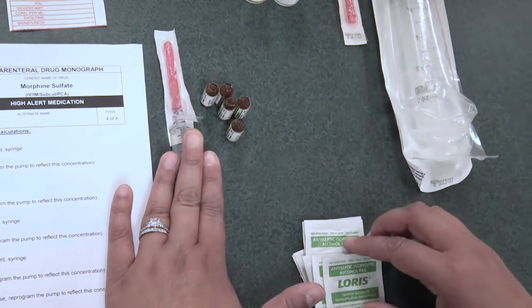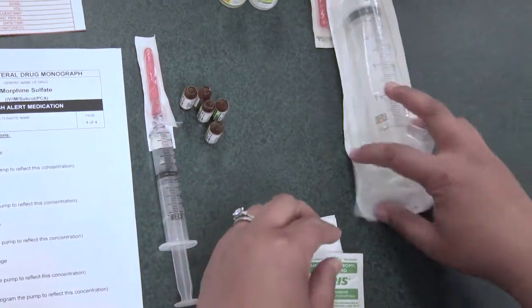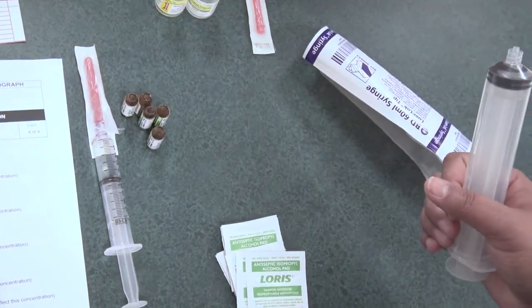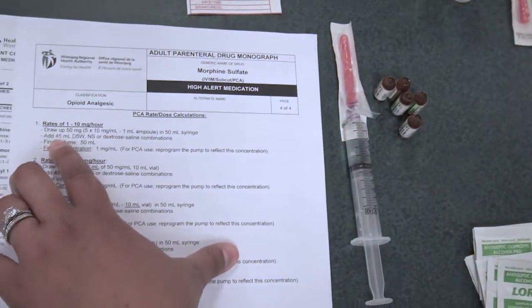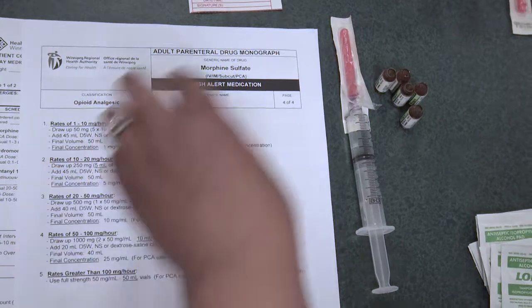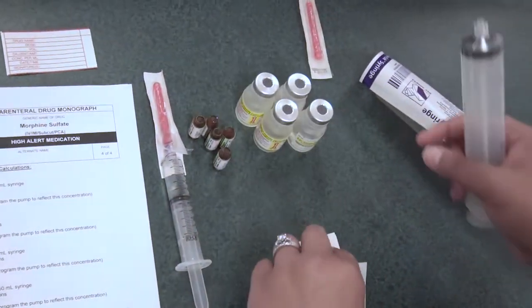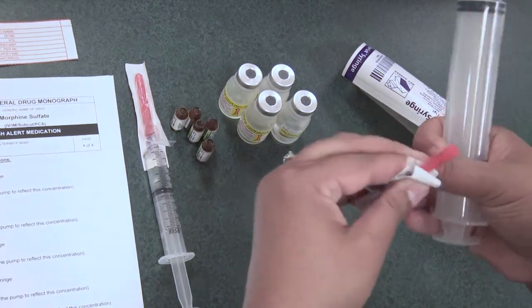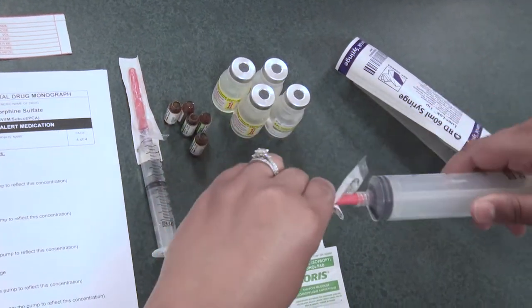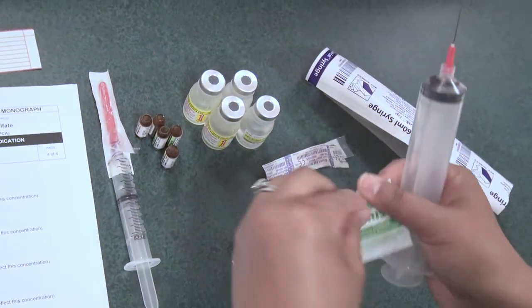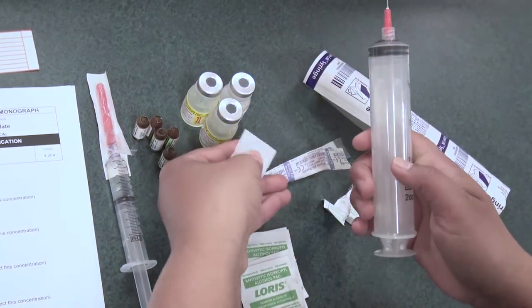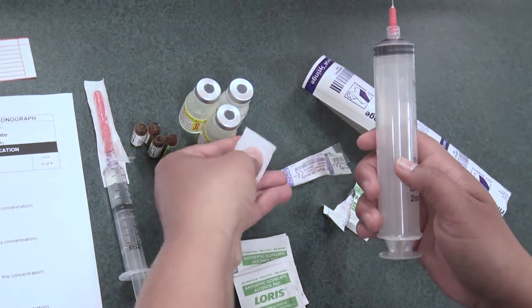I'm just going to leave this right here while I draw up my diluent. In the monograph, it says add 45 milliliters of normal saline, so that's what I'm going to do here. I'm going to put my blunt tip needle on, and clean for 30 seconds.